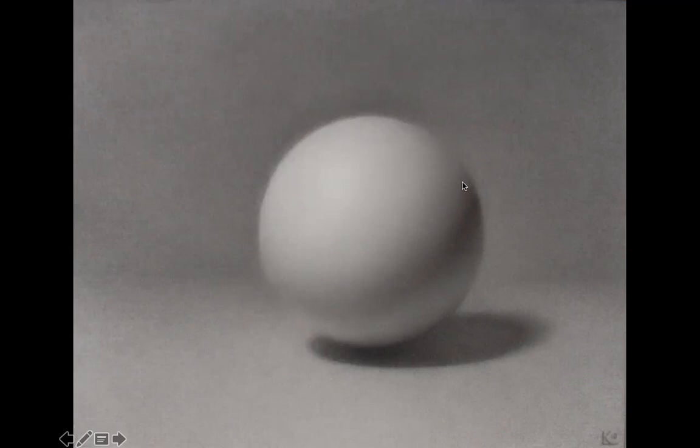And then at a certain point on the form, the point where there is no longer light hitting it, is called the terminator. So along this edge is where the form no longer faces the light source.